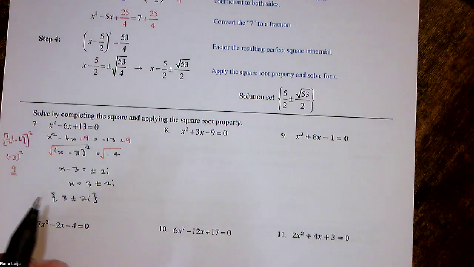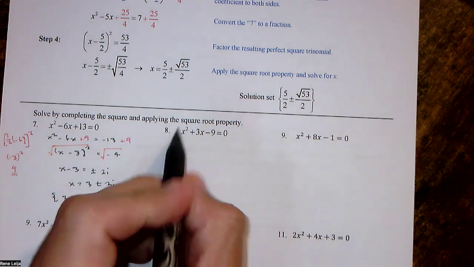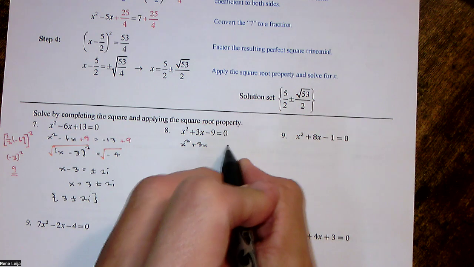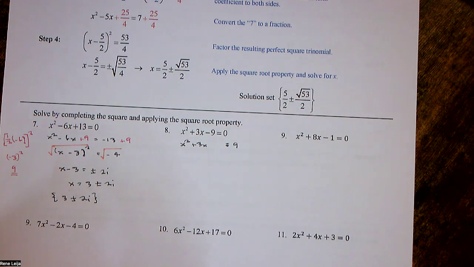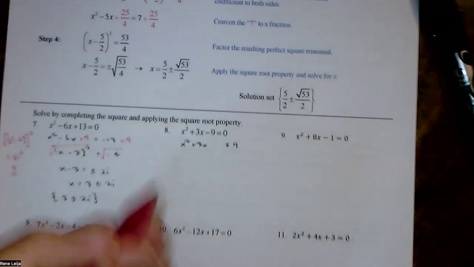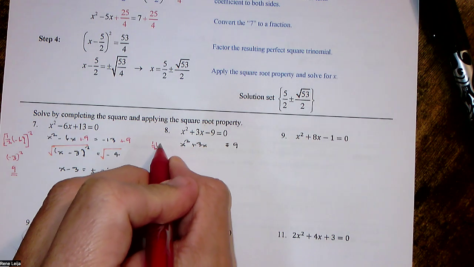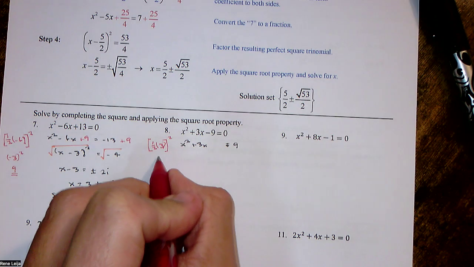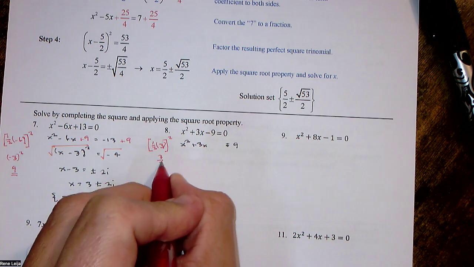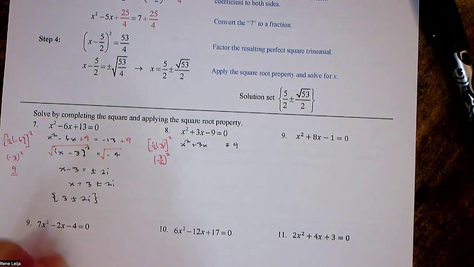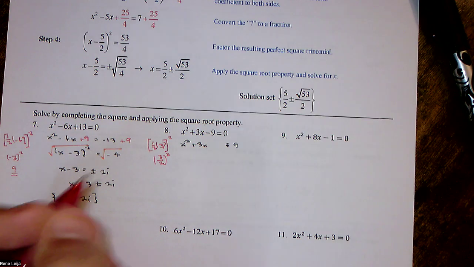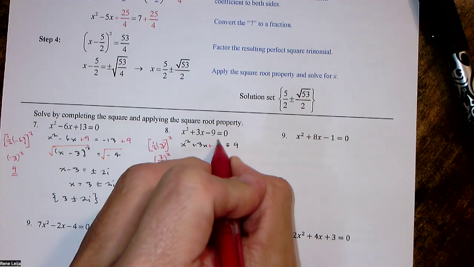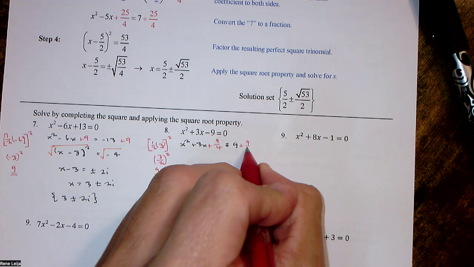Okay. All right, so here we go for number 8. Quadratic in form, leading coefficient is 1. Good. So now we're going to move our constant to the other side. So that's a plus 9. Now we're going to complete the square. So I'm going to take half of 3 and square it. So half of 3, do not put 1.5. This is 3 halves. And then we square it. You square a fraction by multiplying top times top over bottom times bottom. So this is 9/4. So 9/4 is what completes the square.